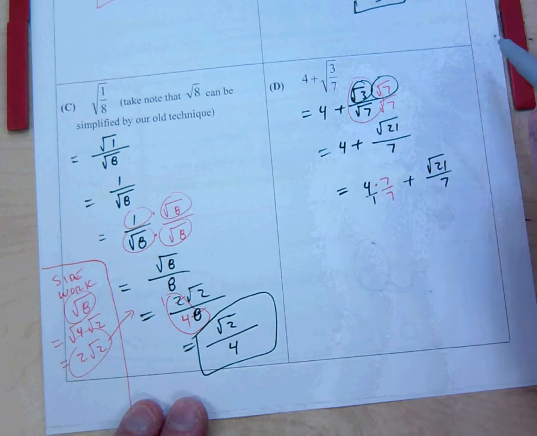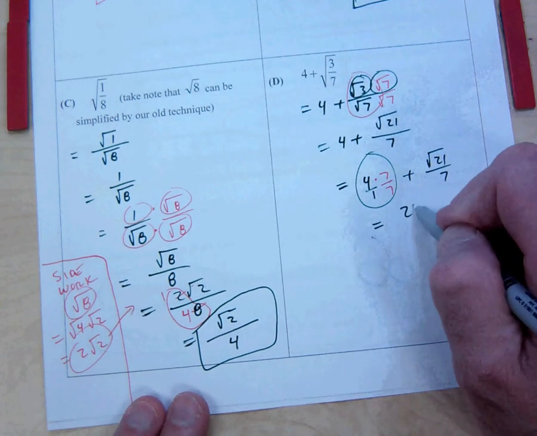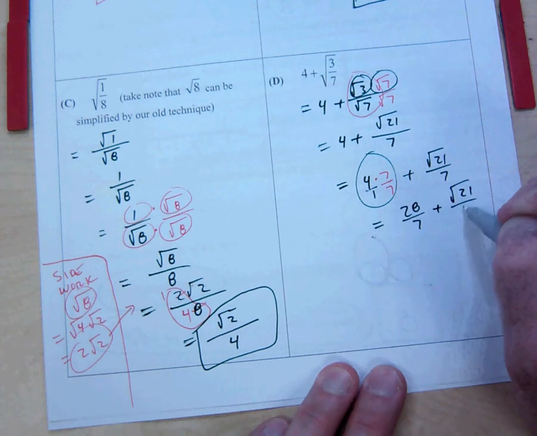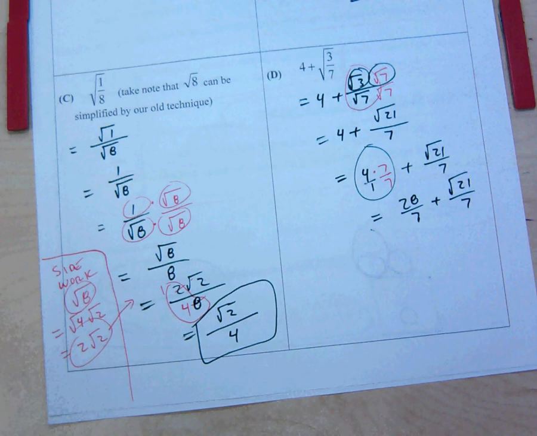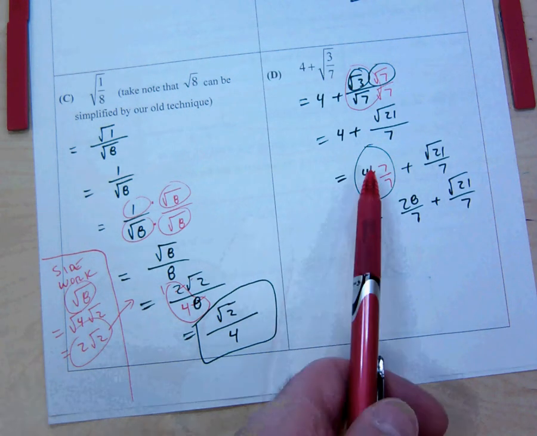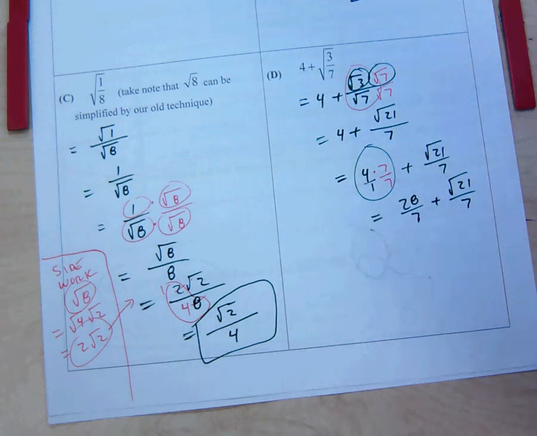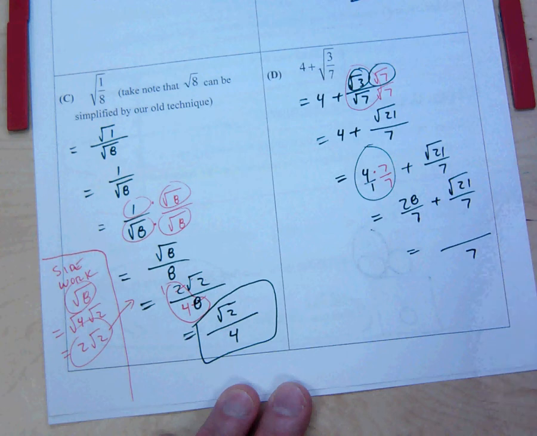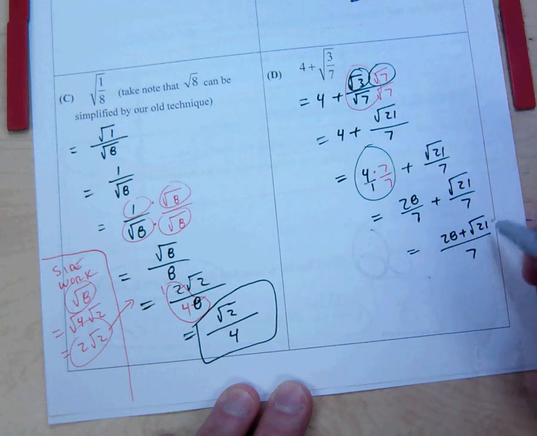This is just elementary math, guys. You know how to get a common denominator. That gives you 28 sevenths. Everybody agree? You know you can't add or subtract with fractions until you get a common denominator. That's all I'm doing. Once you get the common denominator, you bring them together under one fraction as 28 plus the square root of 21 over 7. And that's as far as you can go.